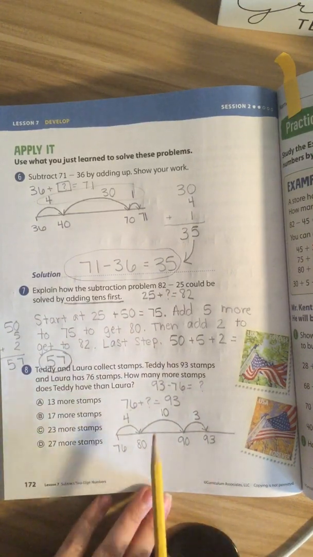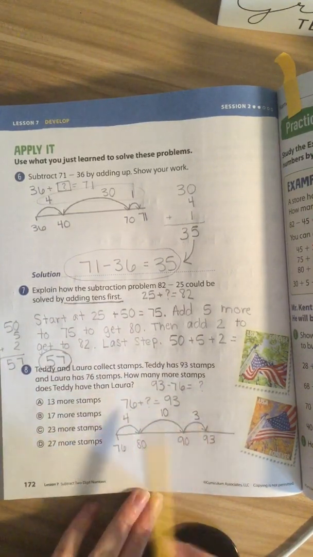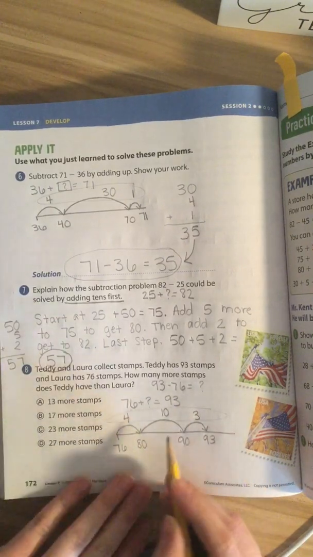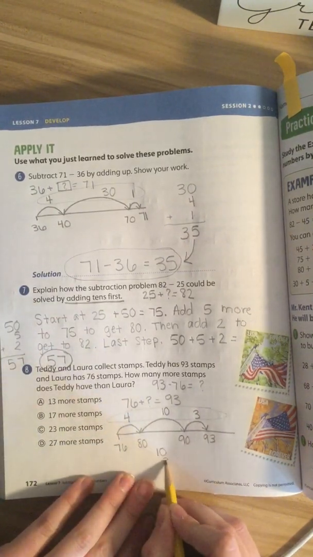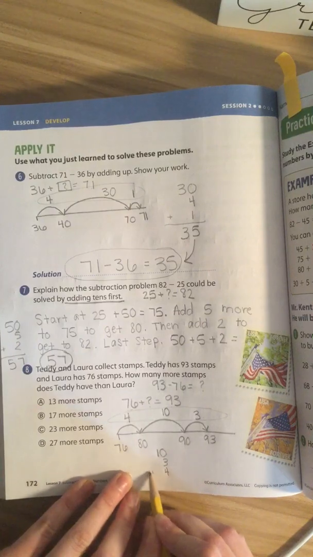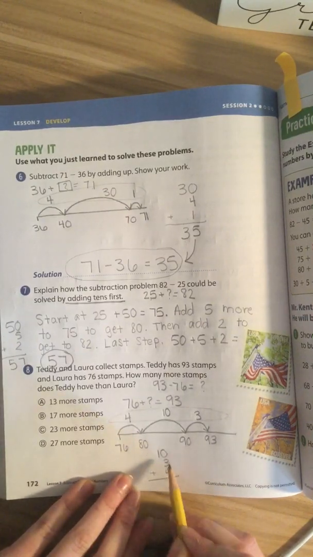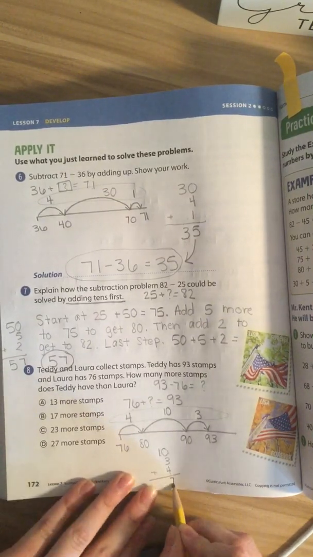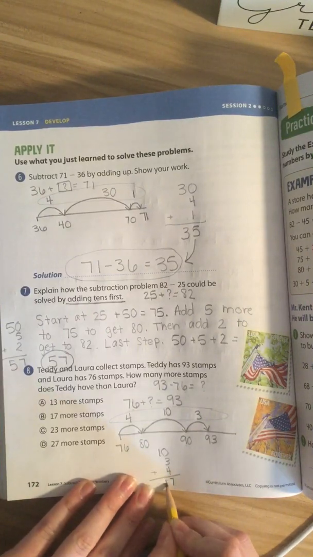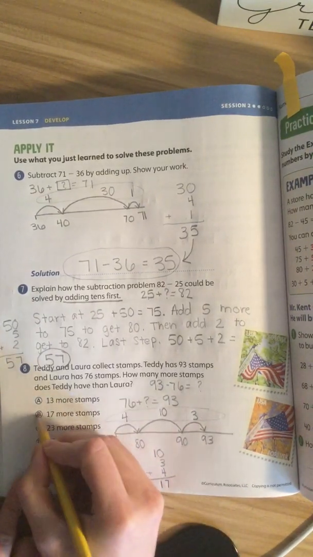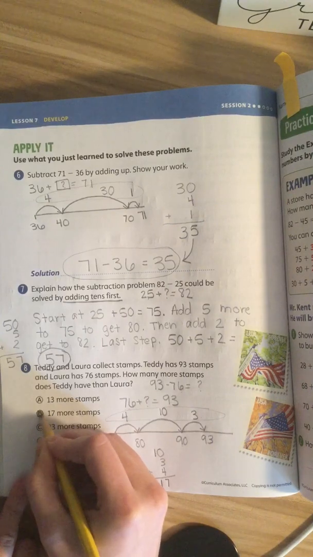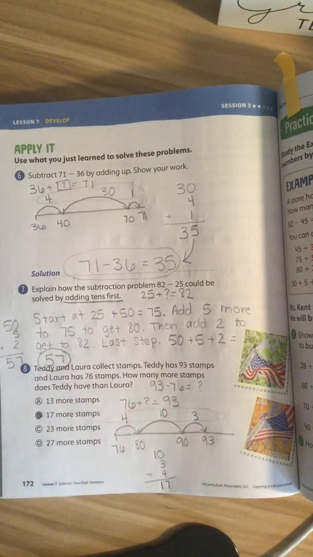All I'm going to do is add 10 plus 3 plus 4. I'm adding those 3 numbers. So 10 plus 3 plus 4. I'm going to start with my 1s. 3 plus 4 equals 7. 1 plus 0 equals 1, so it took me 17 jumps. So 17 more stamps. Teddy has 17 more stamps than Laura.